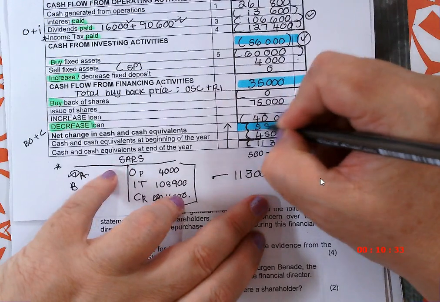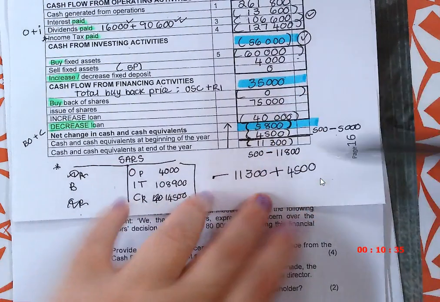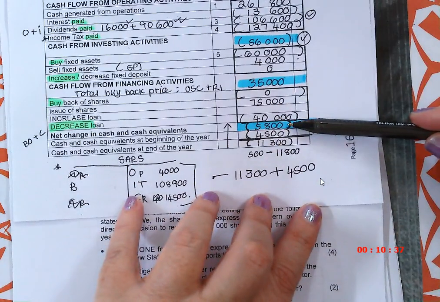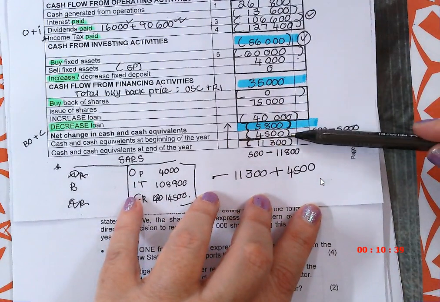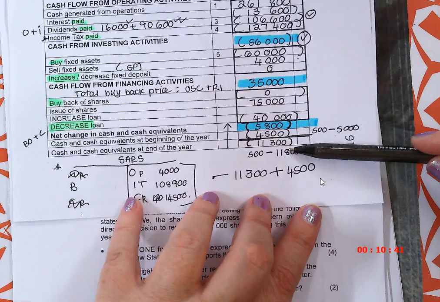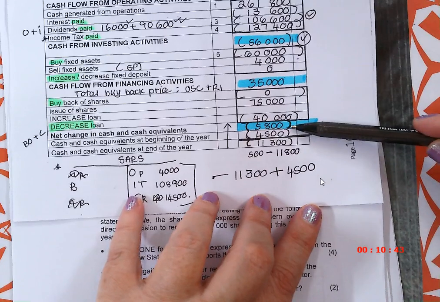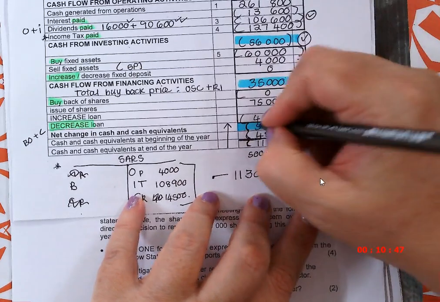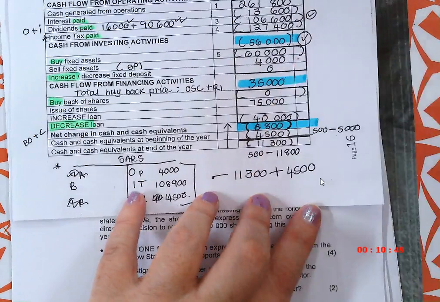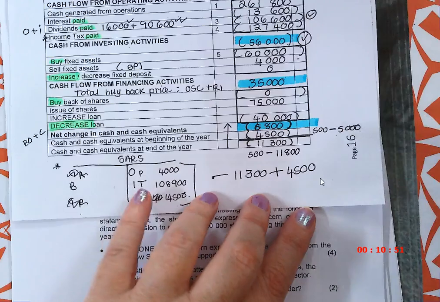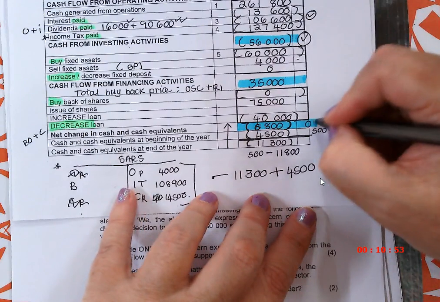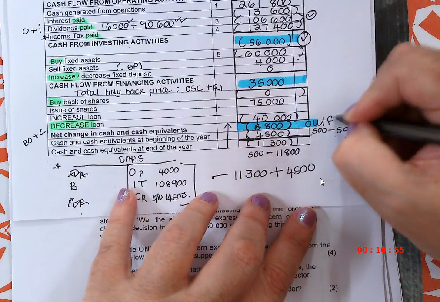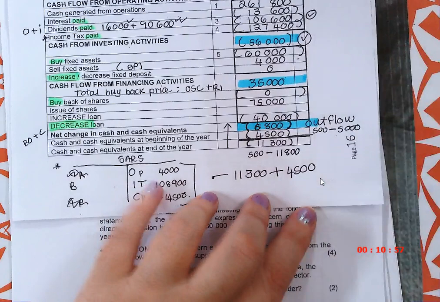And you can double check by saying minus 6,800 minus 4,500 gives me minus 11,300. Can you see we had an outflow of cash? We have a net outflow of cash.